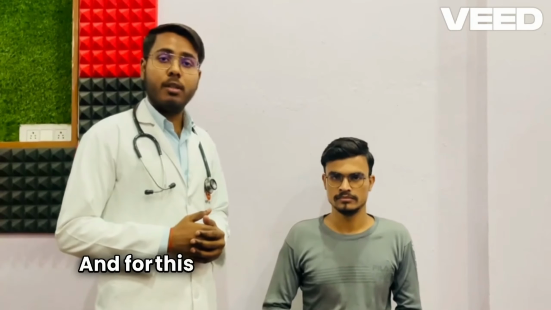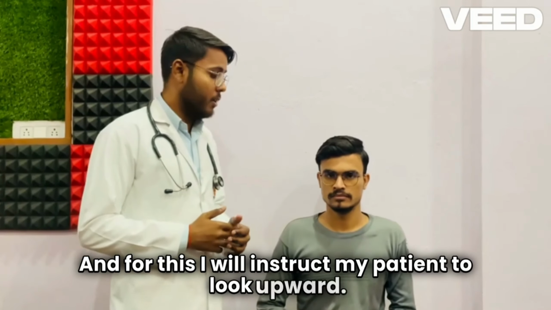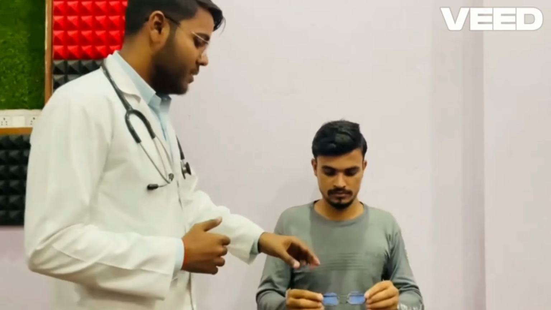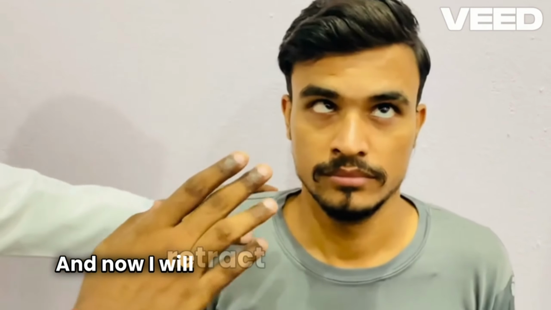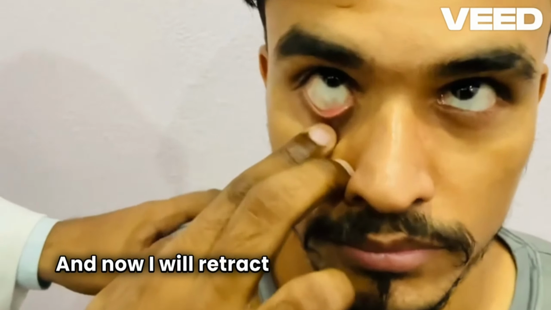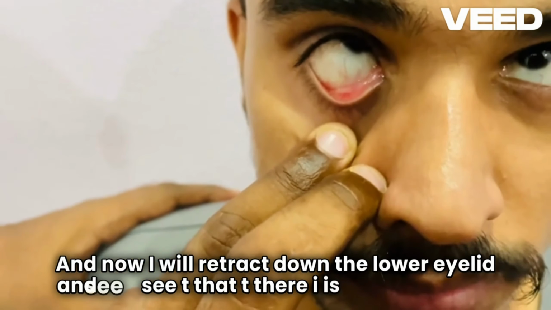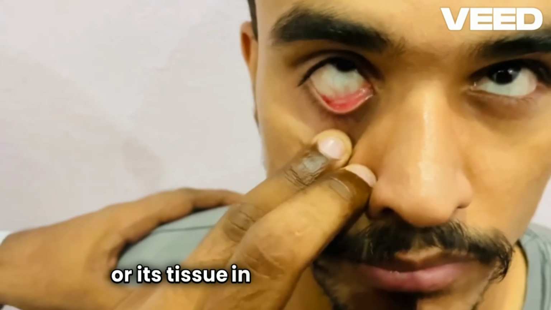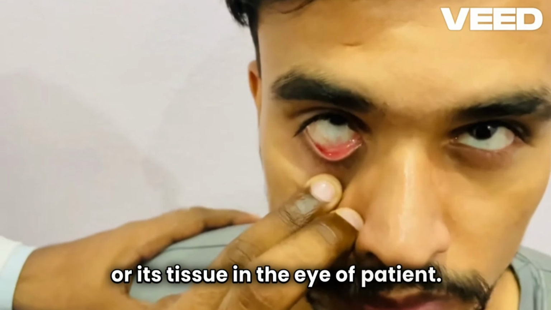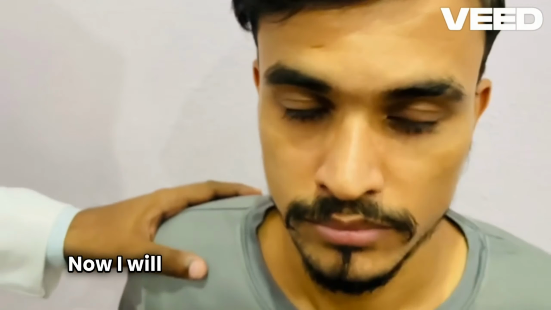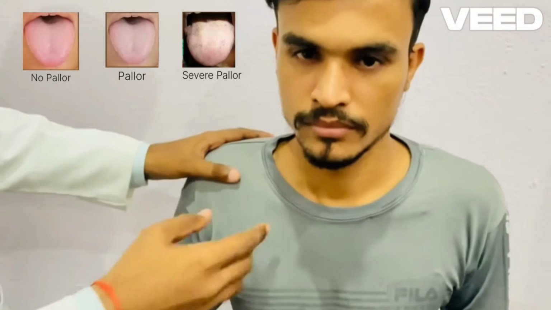For the pallor examination, the site is the lower palpebral conjunctiva, and for this I will instruct my patient to look upward. Look upward. The patient is looking upward, and now I will retract the lower eyelid and see whether there is any paleness of the tissue in the eye of the patient. Now I will instruct my patient to protrude his tongue.